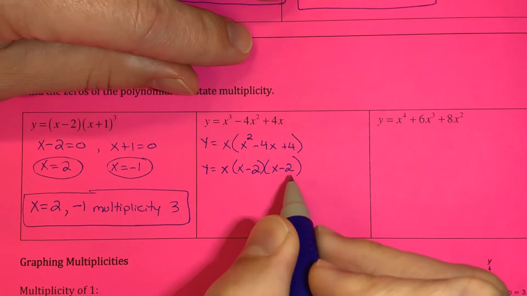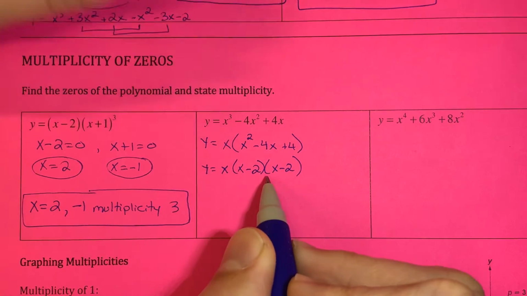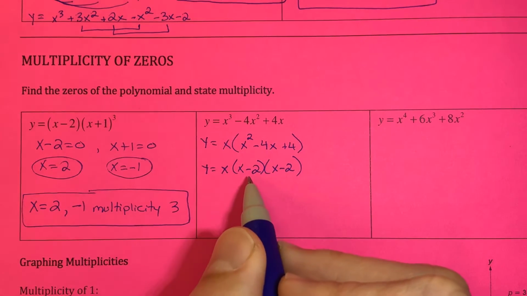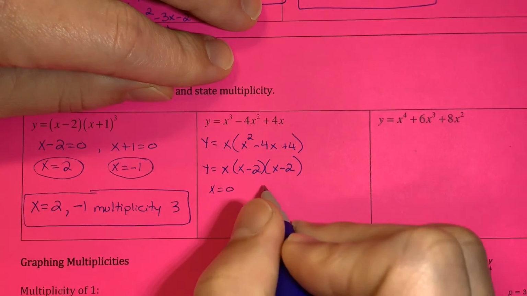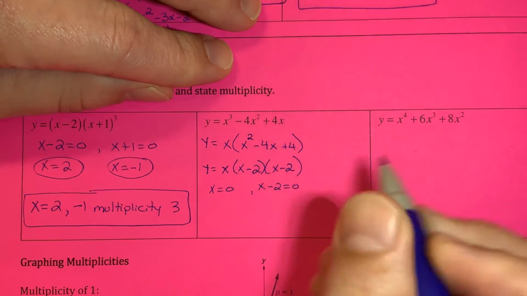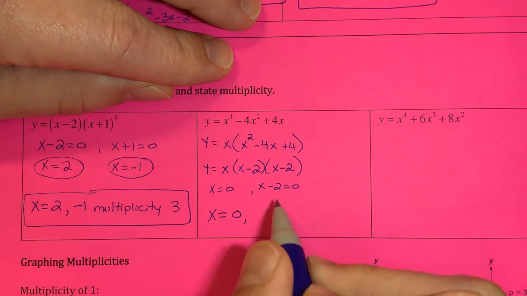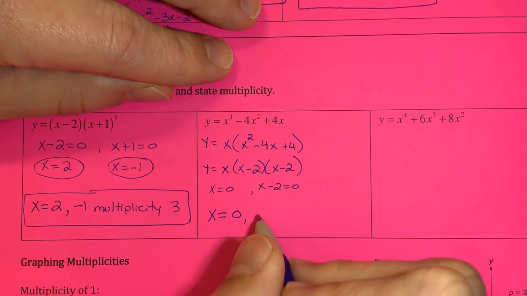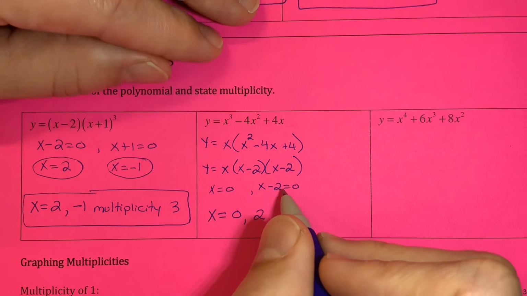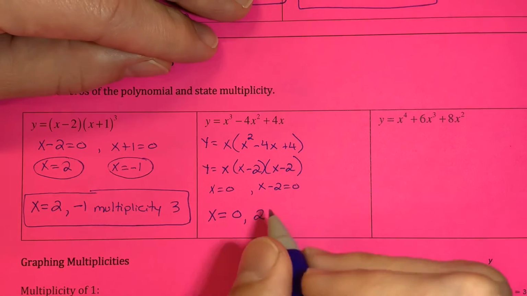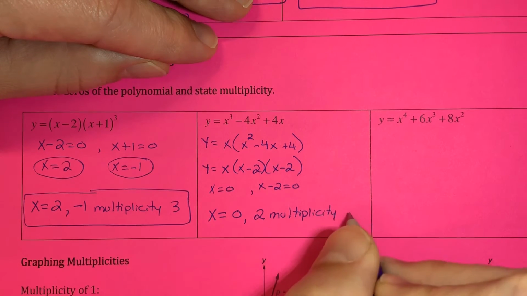That means that you have 3 expressions, but notice that 2 of them are the same thing, meaning that I've only got to work this out one time, but just state that I have a multiplicity of 2 because I would get that same answer 2 times. So I have x equals 0, and then I have x minus 2 equals 0, giving me the zeros of 0. And remember, if you add 2 to both sides, you would get x equals +2. But that expression was written twice, which means that you would get that answer twice, giving you a multiplicity of 2.